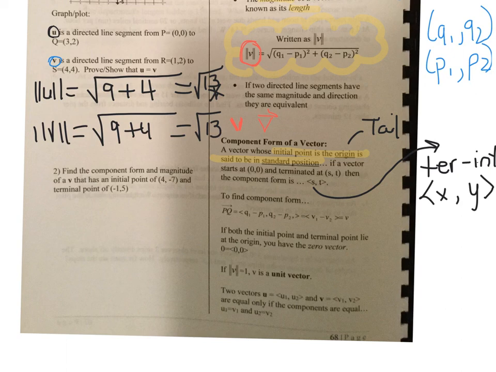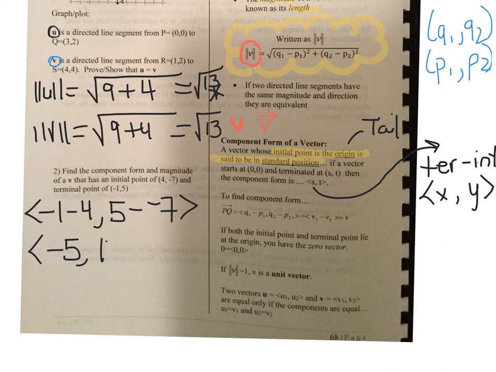So if we go to the other side of number 2, it says find the component form and magnitude of vector v, and it says the initial point is (4, -7) and the terminal point is (-1, 5). So again, I'm going to do my terminal minus my initial, so -1 minus 4, comma, 5 minus -7. Please make sure you're doing terminal minus initial. So -1 minus 4 is -5, and 5 minus a -7 is 12.